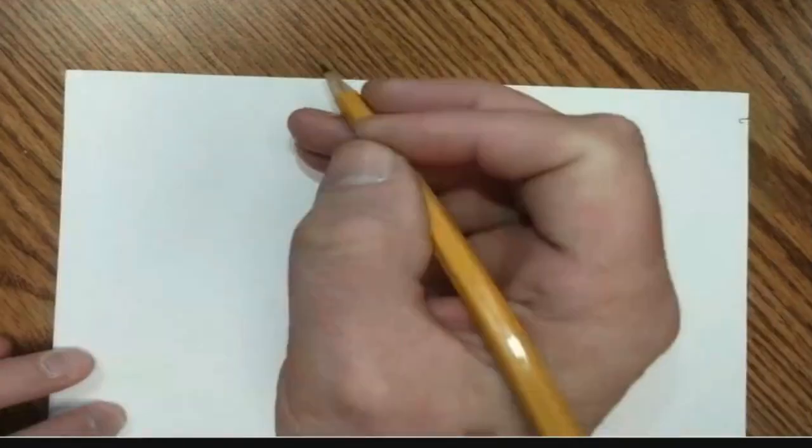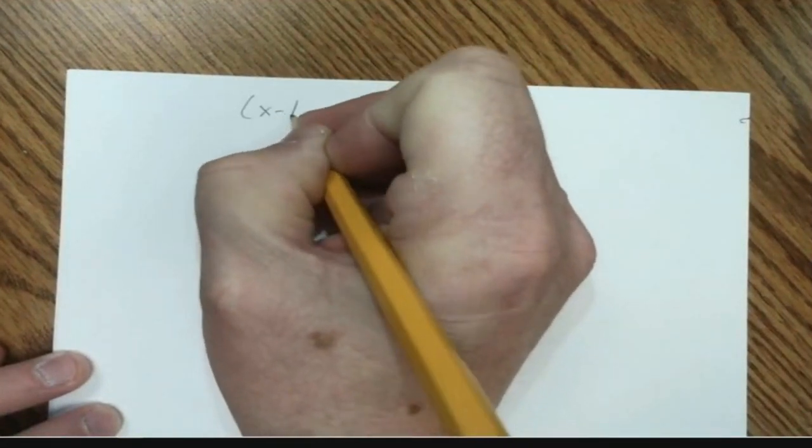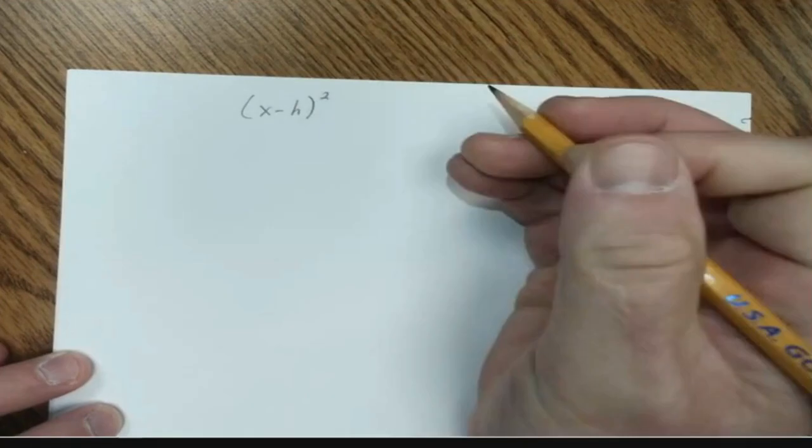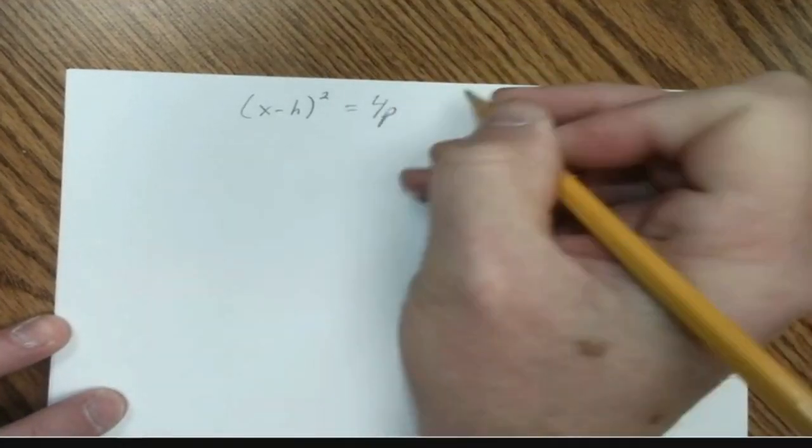All right, let's put the camera up. And let's talk about what these equations look like. So if the standard equation of a parabola is (x minus h) squared equals 4p(y minus k), well, that's a new one.